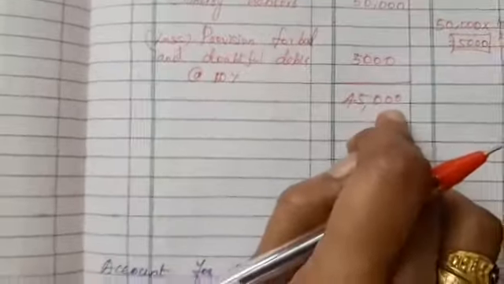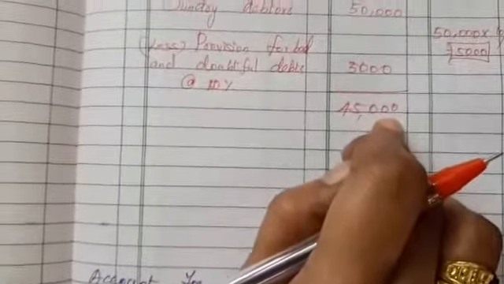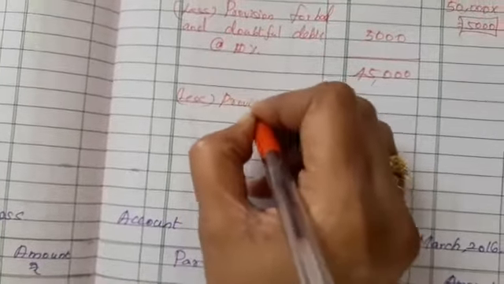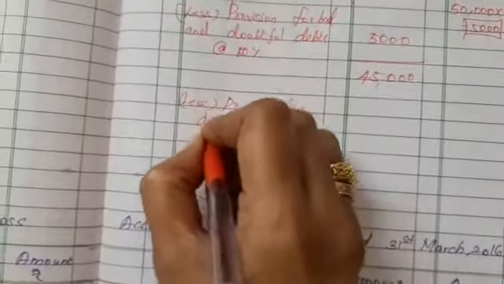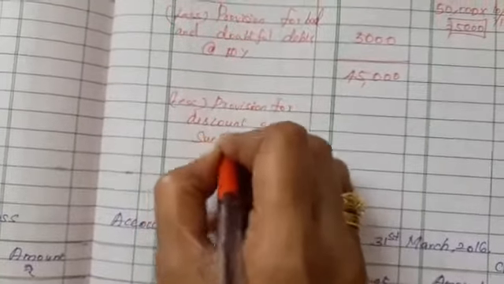In this 45,000 we have to calculate the provision for discount on debtors at 5%. So less provision for discount on sundry debtors.